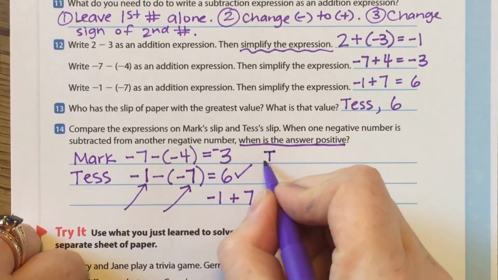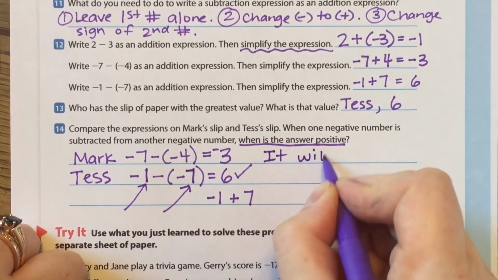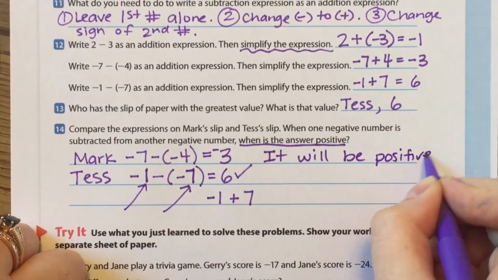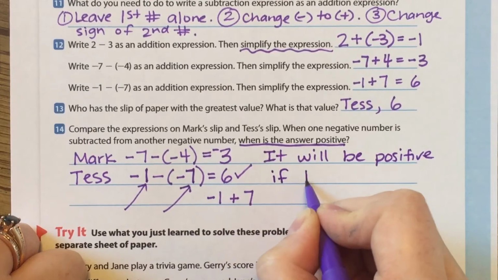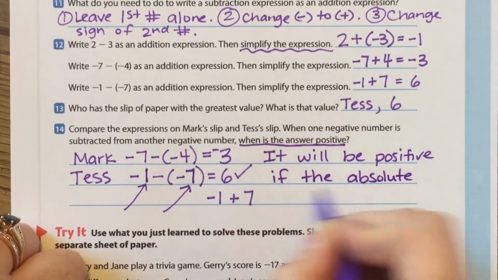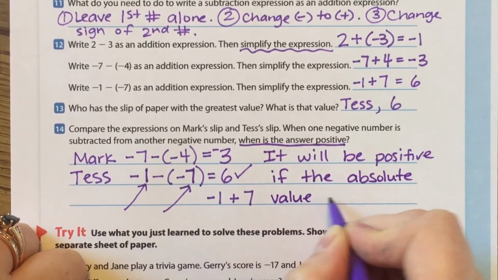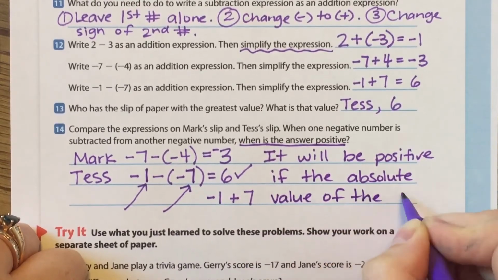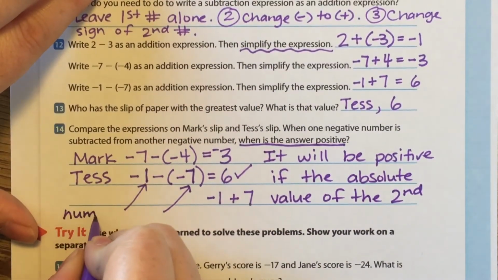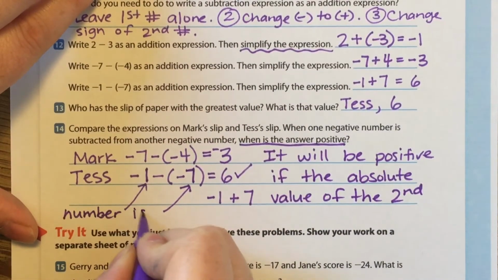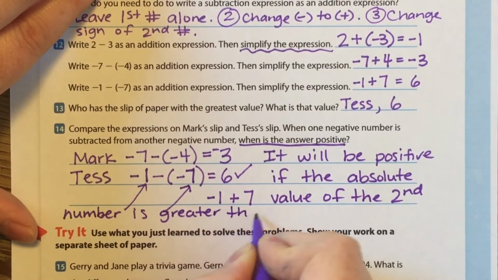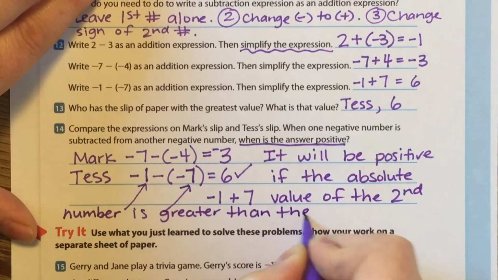So let's put some words to that. It will be positive if the absolute value of the second number is greater than the absolute value of the first.